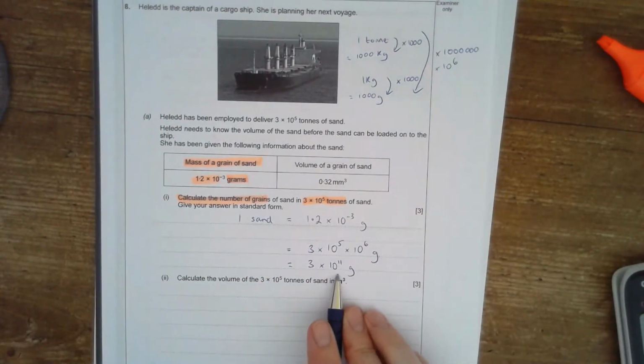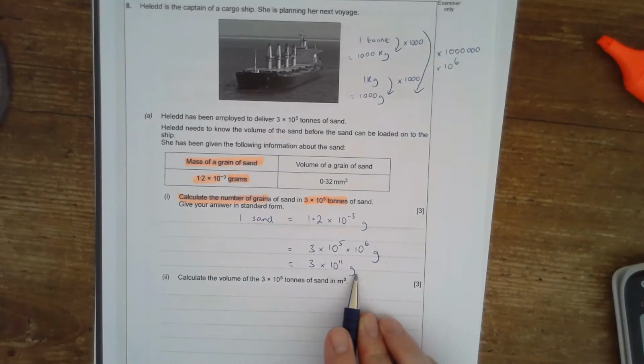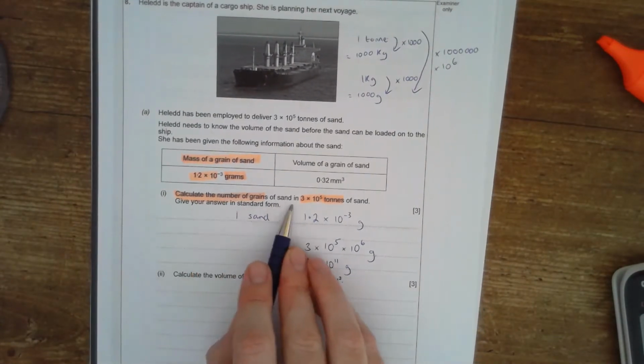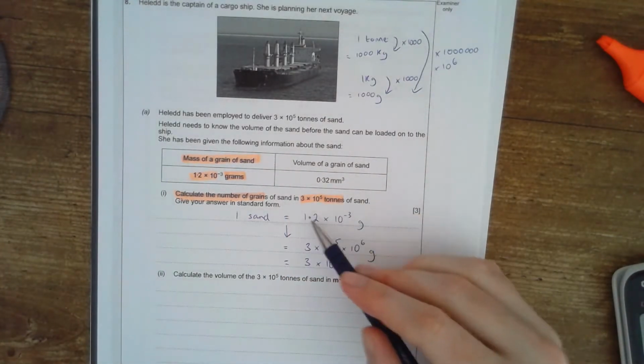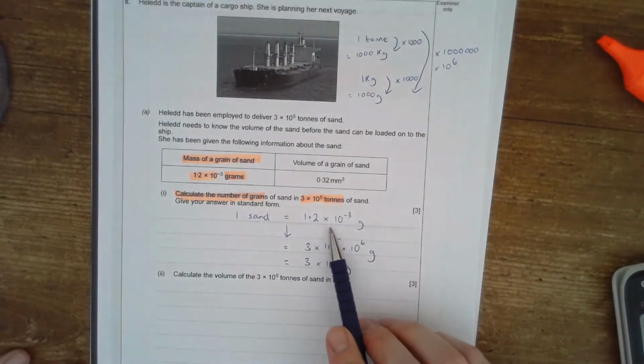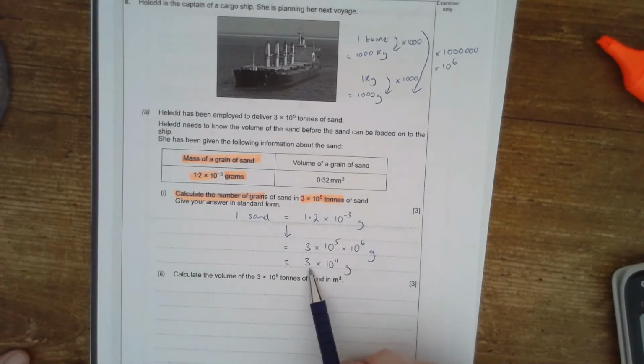So 3 times 10 to the power of 11 grams is the same as saying 3 times 10 to the power of 5 in tons, okay? So now what I'm trying to do is to work out how many 1.2s times 10 to the minus 3 fit into 3 times 10 to the power of 11.